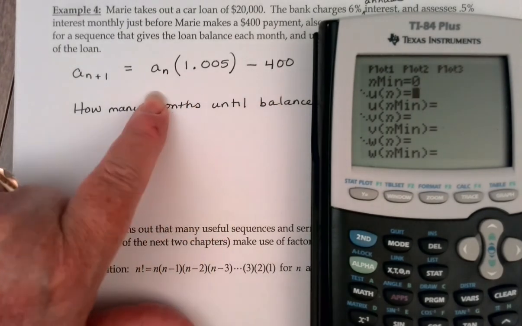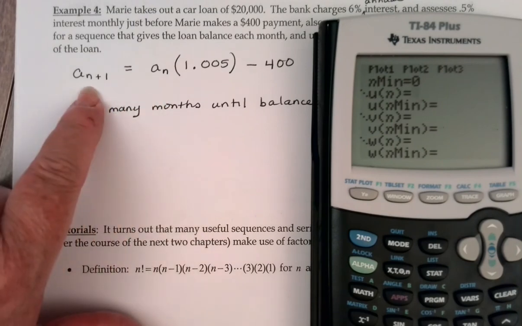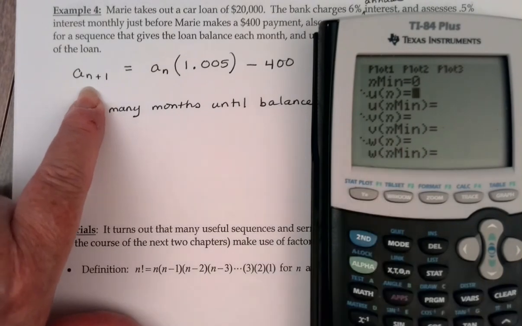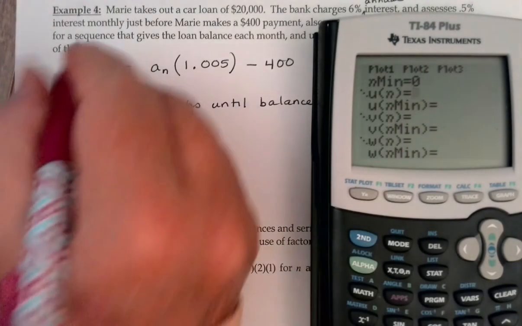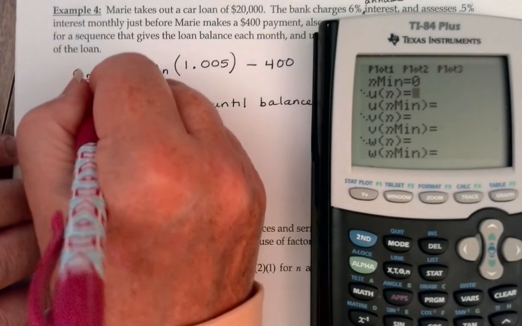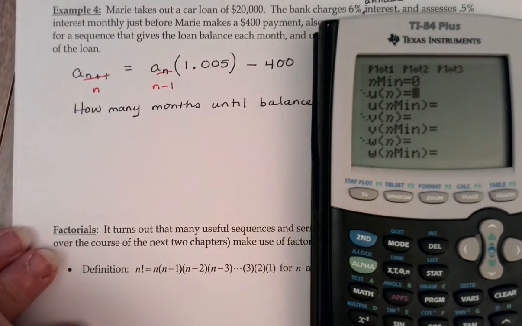We're going to have to write this just a little bit differently. Notice that instead of n plus 1 here, they're always just going to have u sub n. So I'm going to fix this. What if I went with n here and n minus 1 there?